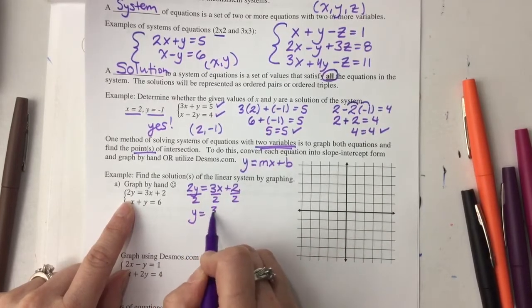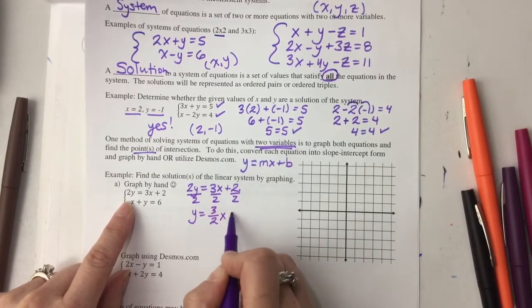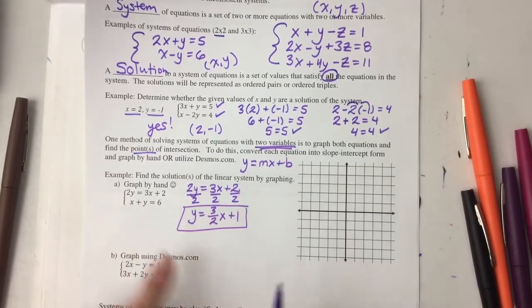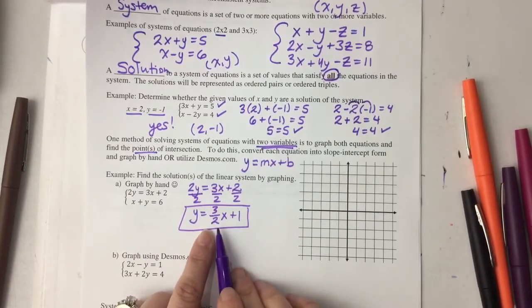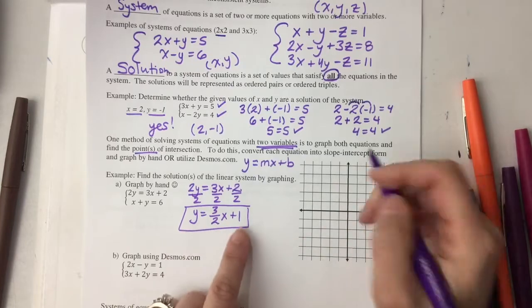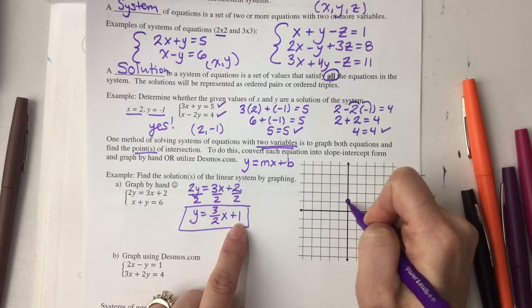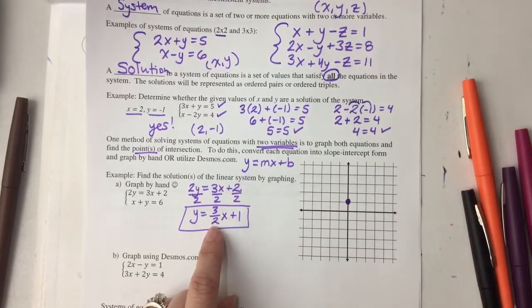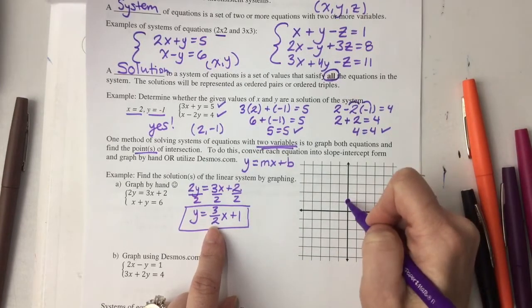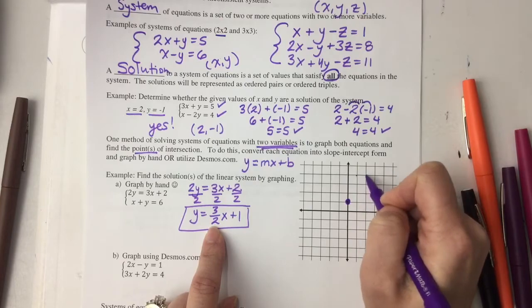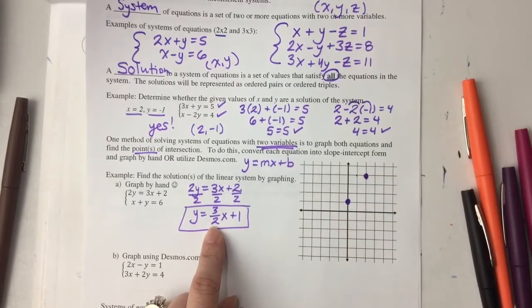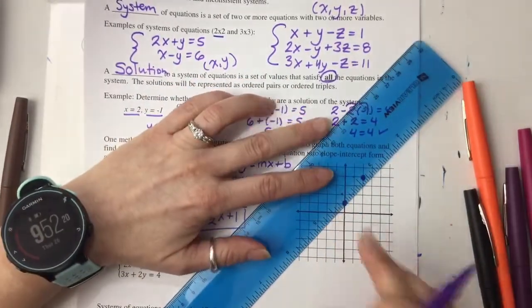So y equals, I'm going to keep it as a fraction because remember, this is our slope. This is our rise over run. So if I am graphing this equation, whatever's after x, that's your y-intercept, it's plus 1, so I go up 1. The number in front of x, that is your slope. It's positive, so I go up 1, 2, 3, go to the right 2. Now I can go ahead and connect, and here is that line.